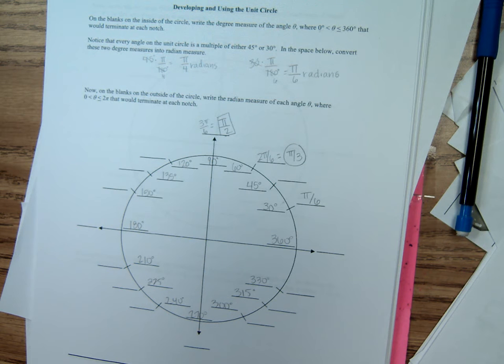I heard that over the years. What is pi, right? Is it? That's what I thought. And 360 is 2 pi, I'm assuming. Are we done? Yeah, halfway there. Okay.